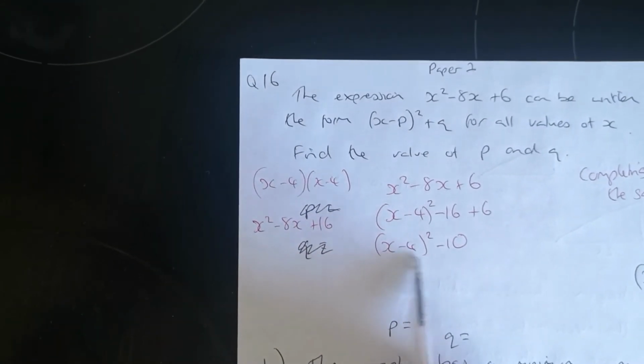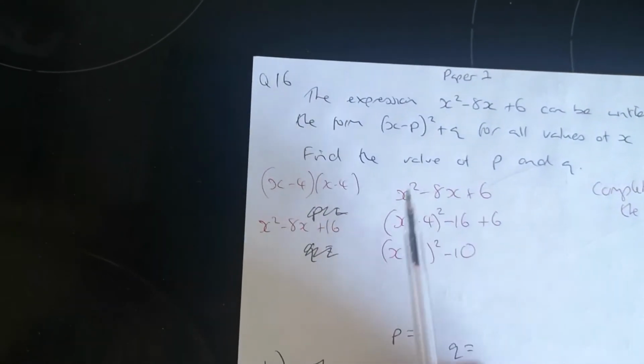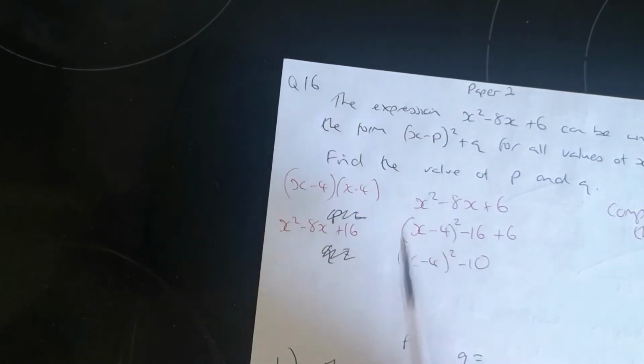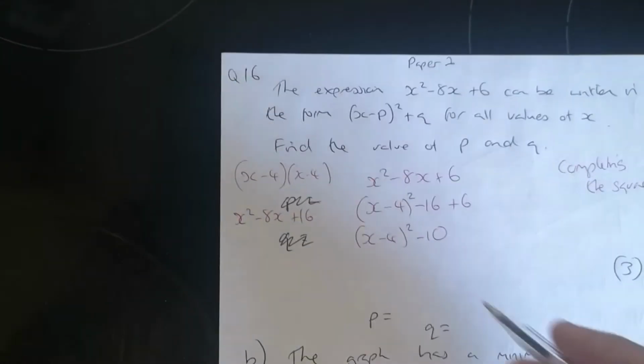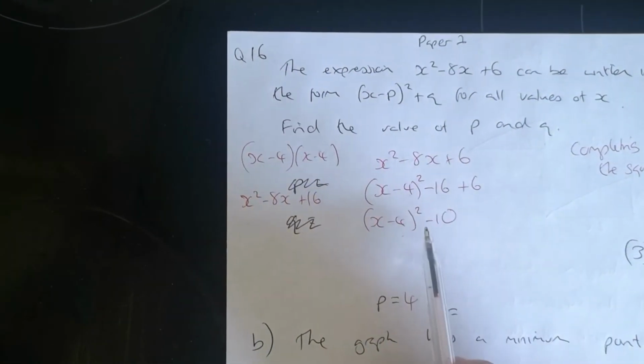Anyway, we're into the position here where we can give an answer. So p must equal 4 because in the format it's minus p and it's minus 4. So p is 4 and q is equal to, it says plus q, and q is minus 10.